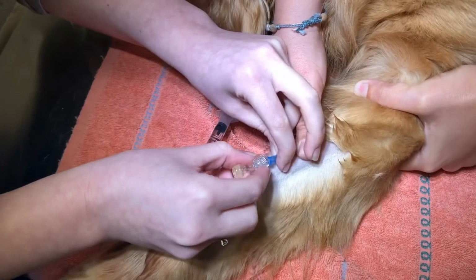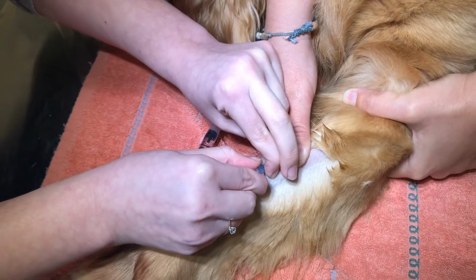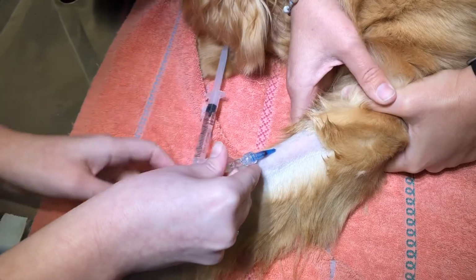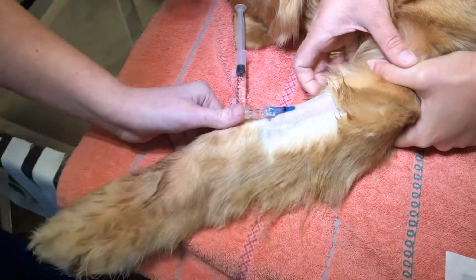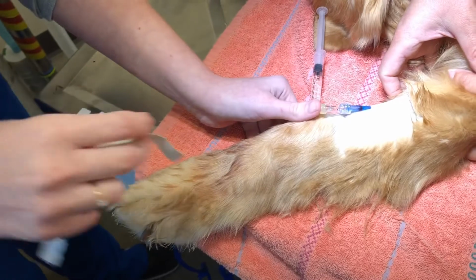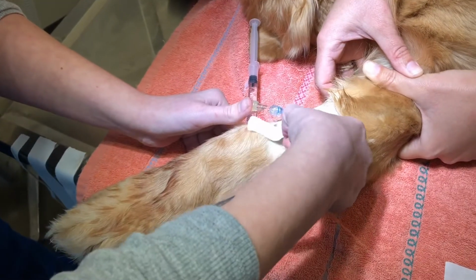And I'll attach my T-set. Okay, and then I'll go in with my first piece of tape, so skinny tape, sticky side up.